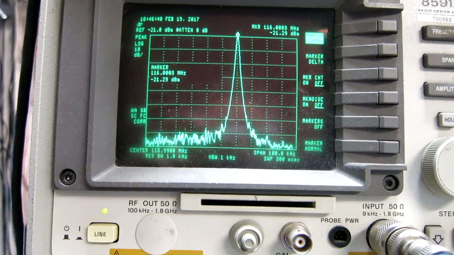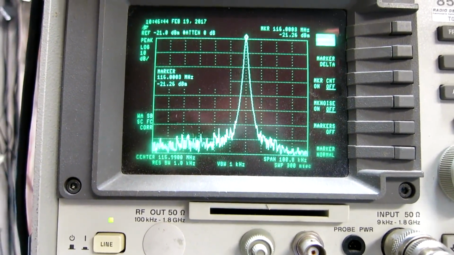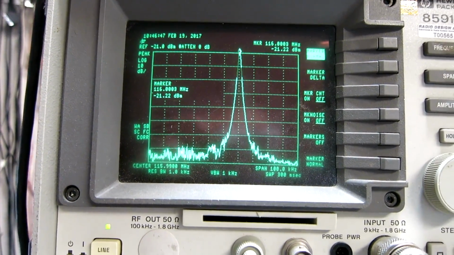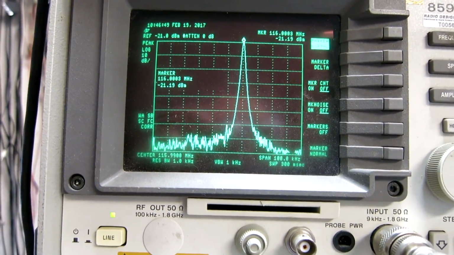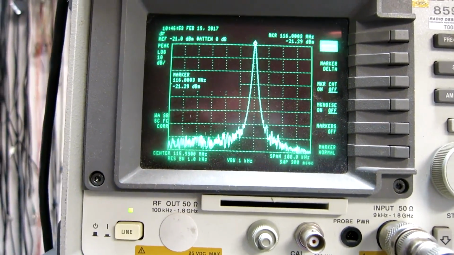So the attenuation through the filter is 51 dB, a little bit better than I could see on the network analyzer, probably because of the phase noise in the network analyzer.